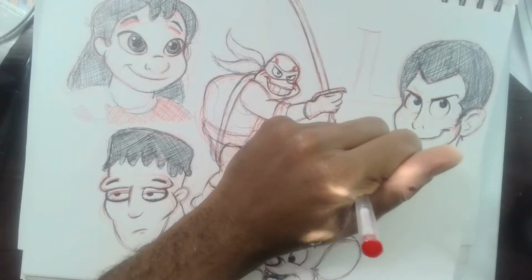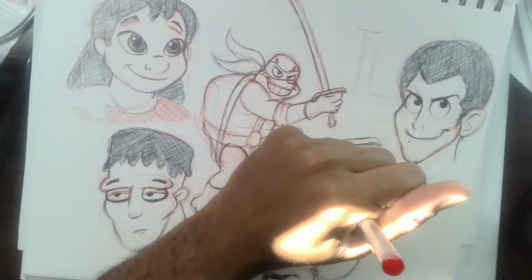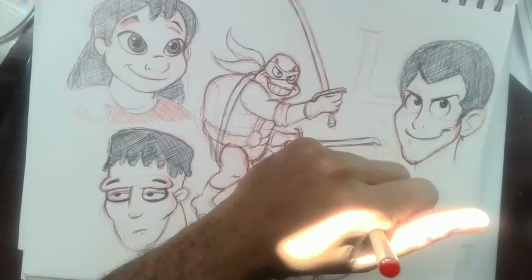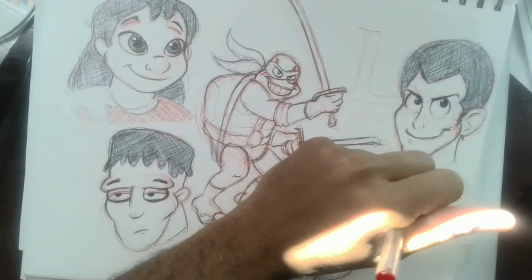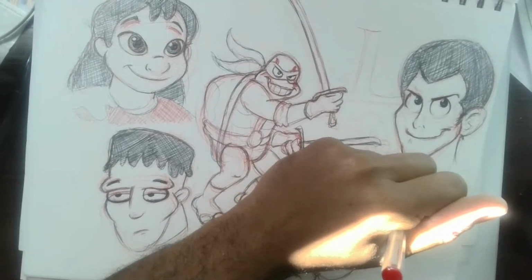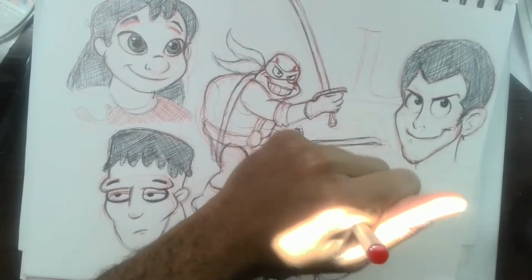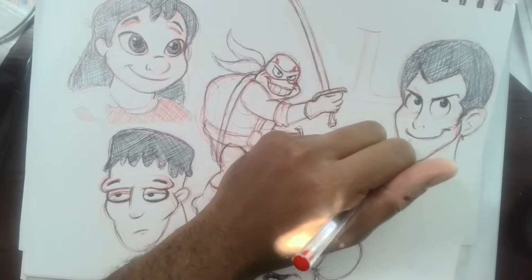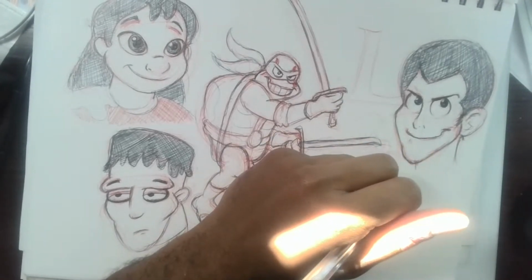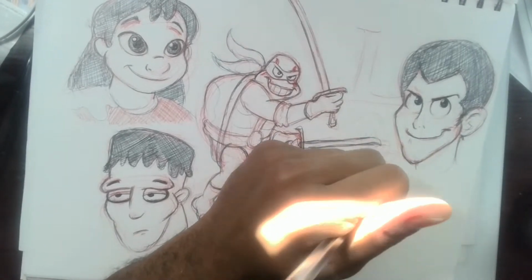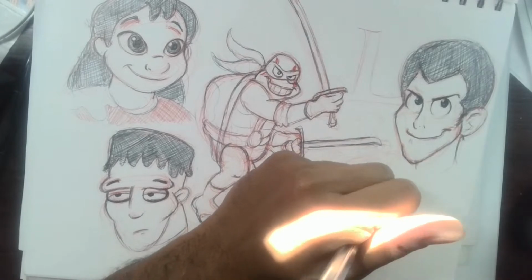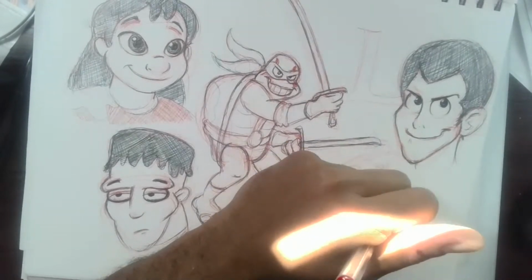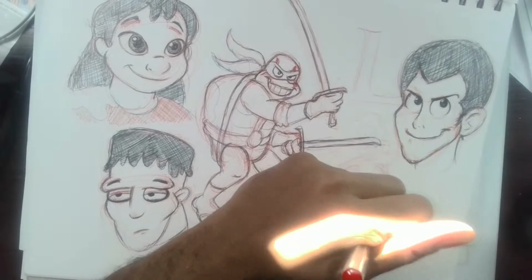Okay, let's get his little eyebrows. Let's get his little mustache. And this is just two big curves. It's not as fluffy as Mario's is. Get his mouth.